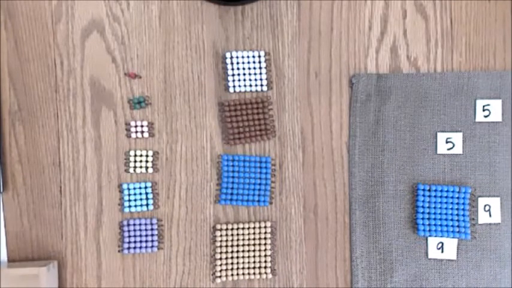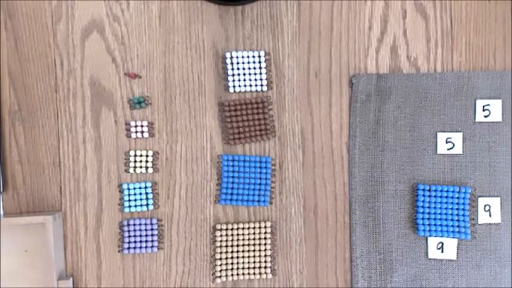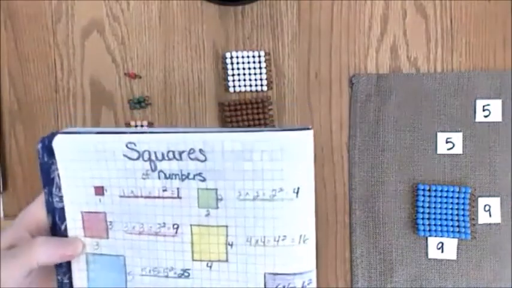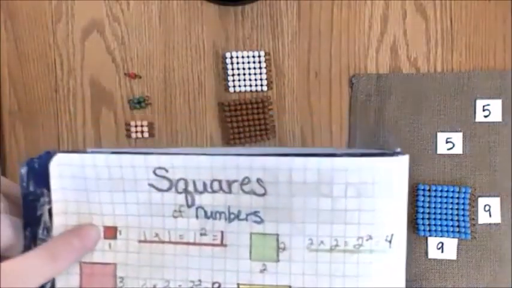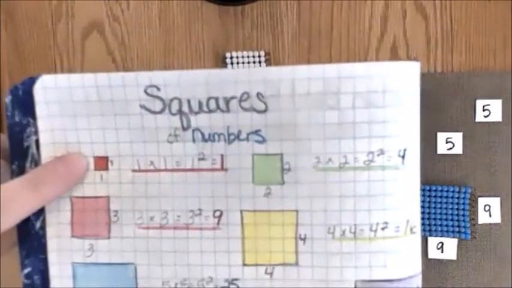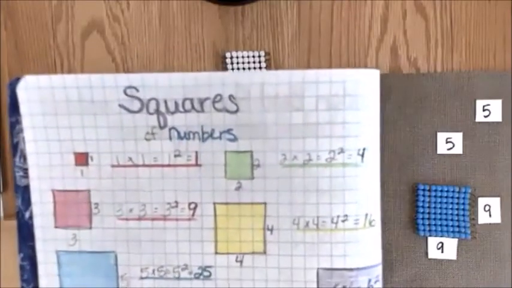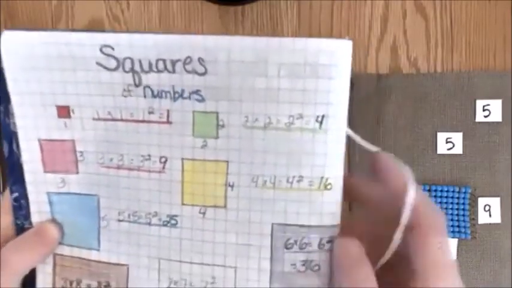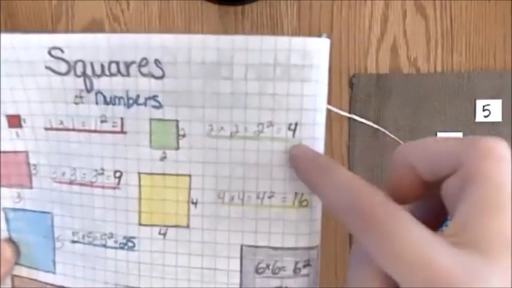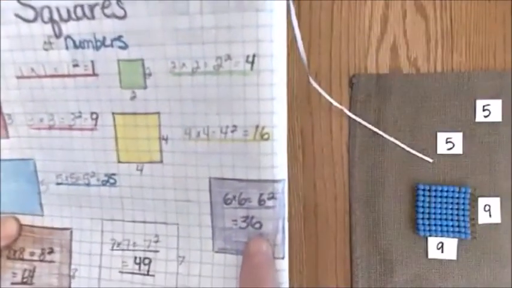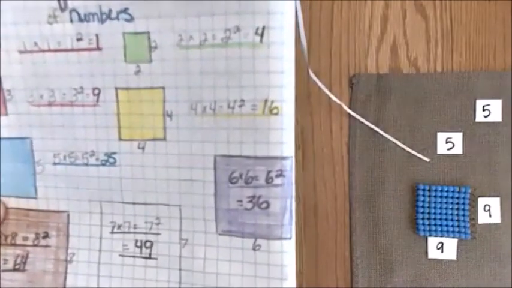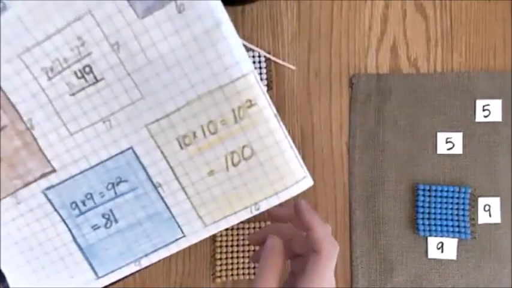And so we can look at all of them. For your follow-up, in your journal, you are going to create a squares of numbers example. It doesn't have to be a table. And I will share a picture of this. So what I did is I drew the square of 1, and I wrote out the equation 1 times 1 equals 1 squared, and it equals 1. And you can see all of these examples. There's our 2 square, and the 6 square, and the 7, and all of my examples. There's my 9 and 10.